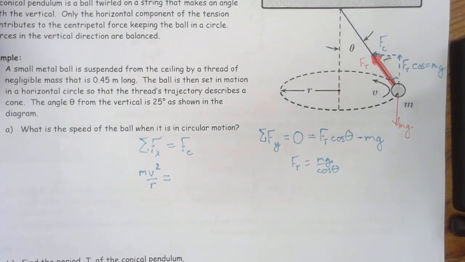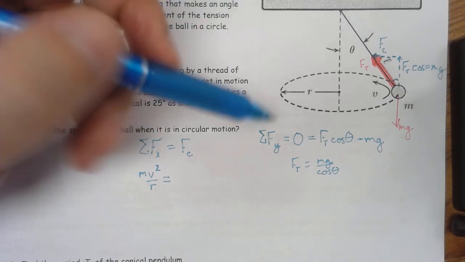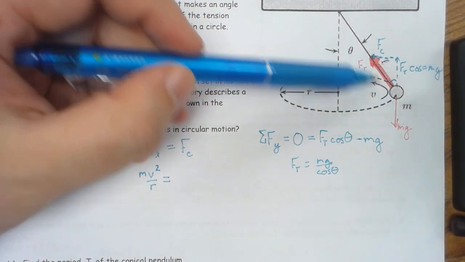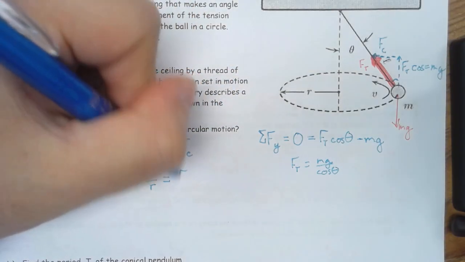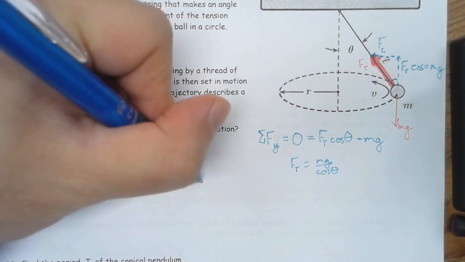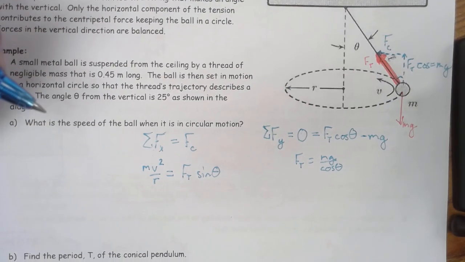And what's that line in our picture up here as a proportion of this triangle? mg, no, Ft sine theta. Yeah, we just said the wrong thing. It's okay. Ft sine theta.